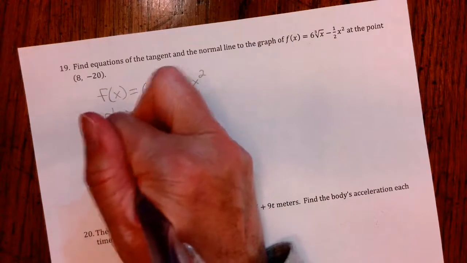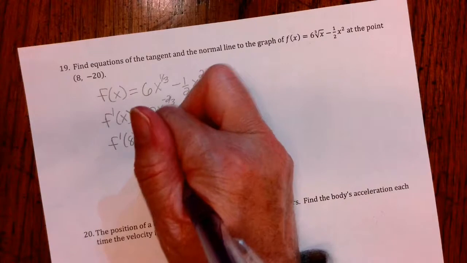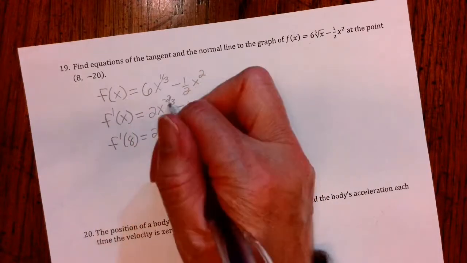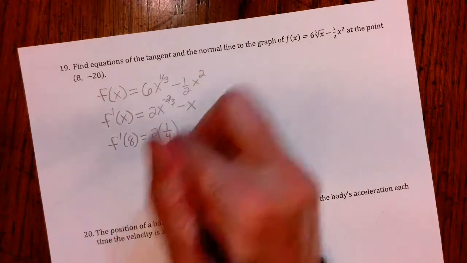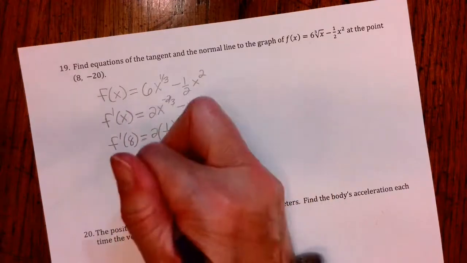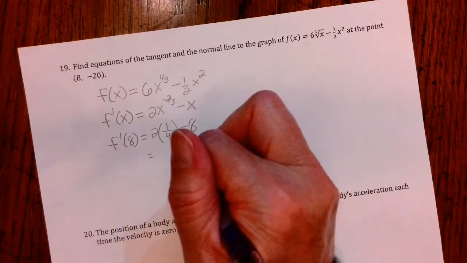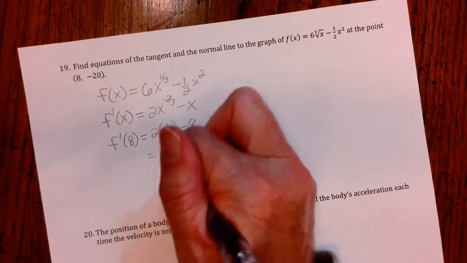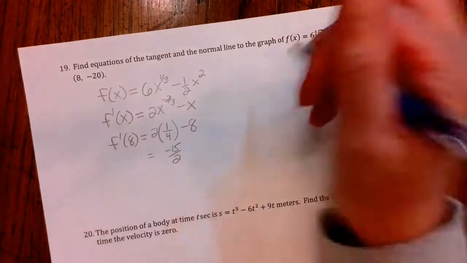Finding the slope at 8 is going to give me 2 times cube root of 8 is 2, squared is 4, flip it, I get 1/4, minus 8. 1/2 take away 8 is the same as saying 1/2 take away 16/2, so I get -15/2 for the slope value. I got a point and a slope.